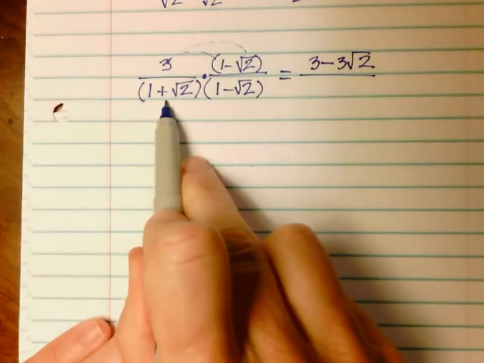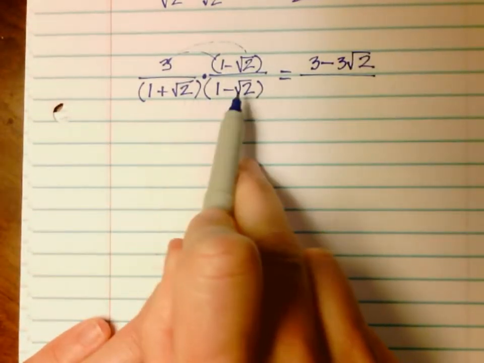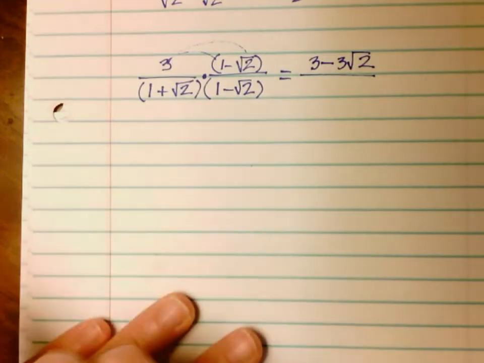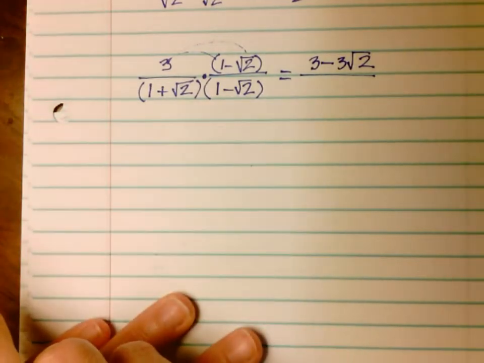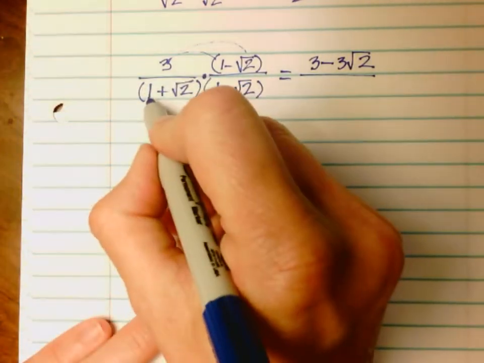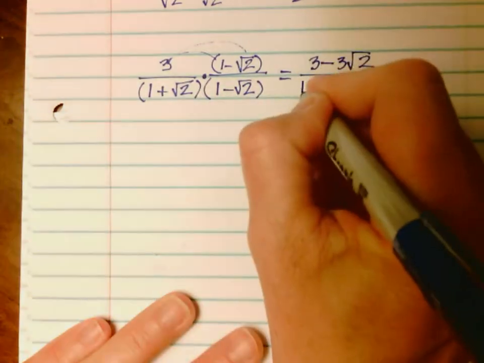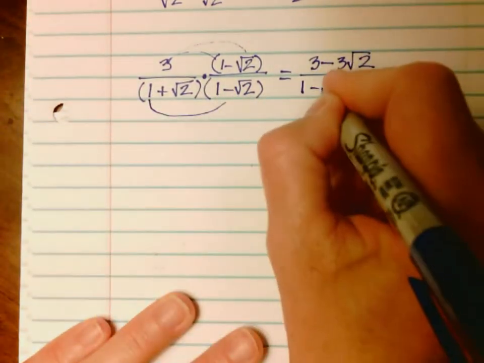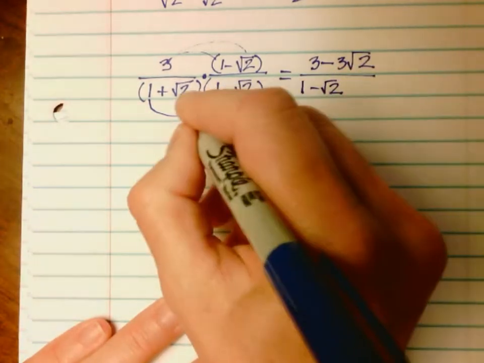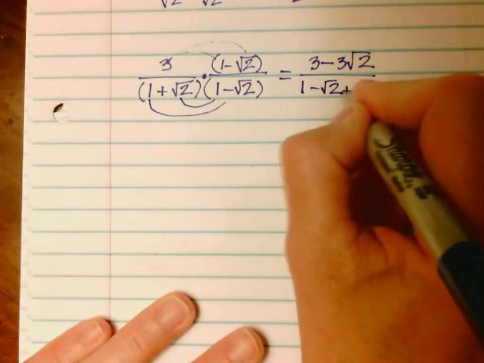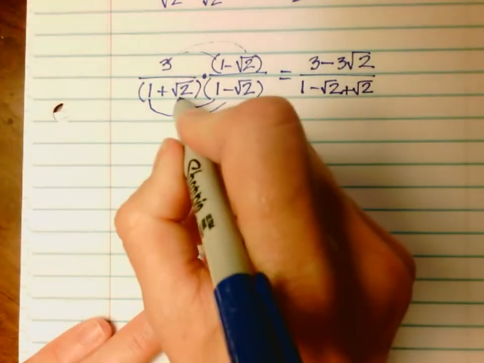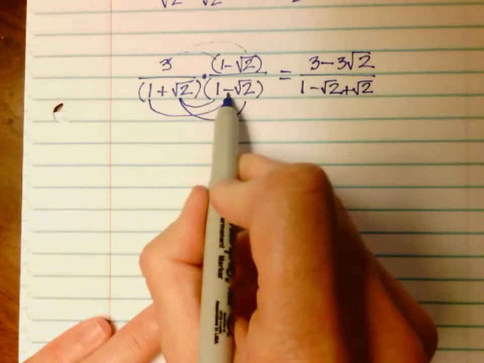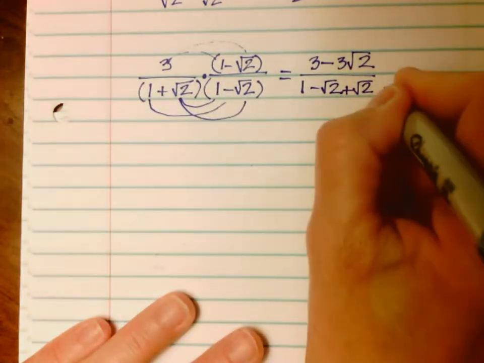Now over here, we've got a binomial times a binomial. So we're going to FOIL. I'm going to take 1 times 1. Then I'm going to take the outer, 1 times negative radical 2. Then I'm going to multiply radical 2 times 1. Then I'm going to multiply the last together, minus radical 4.